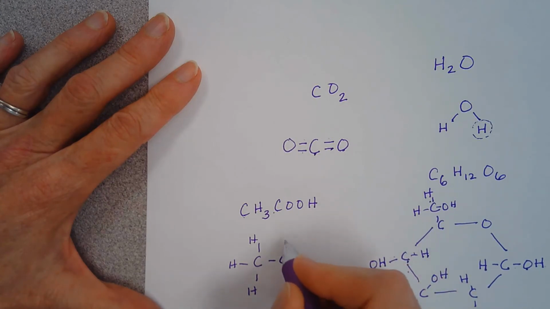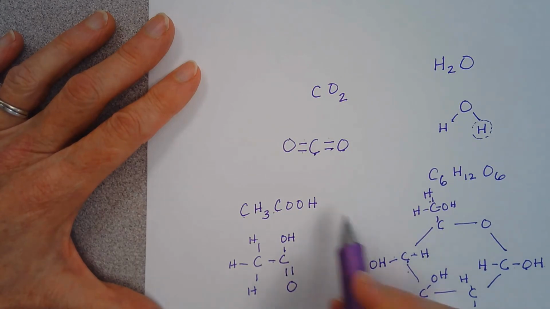And I've already talked about these OHs as going together over here in my glucose. And so then we have an oxygen, and since carbon needs 4 bonds, we've got 1, 2, we're going to have a double bond, 3, 4 bonds to that oxygen. And so the way the formula is written often tells us what the structure is going to look like.